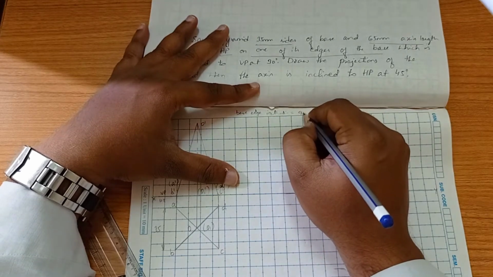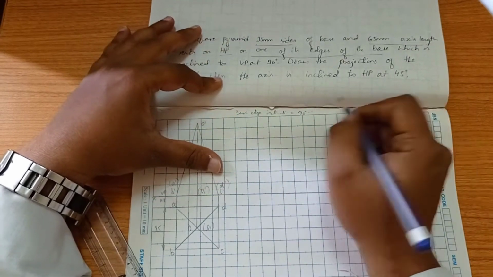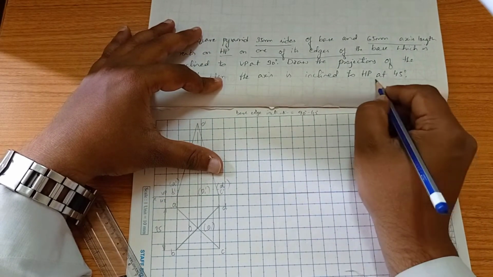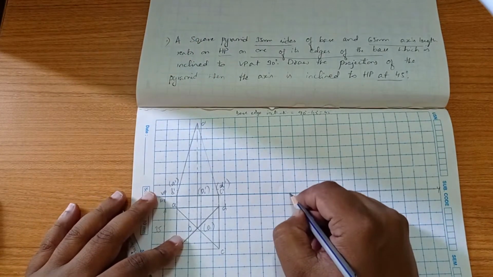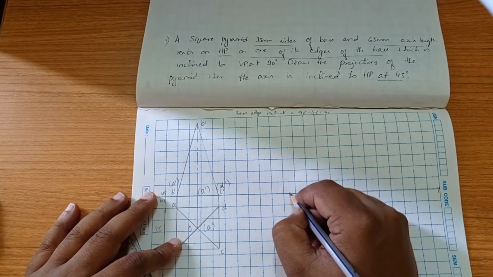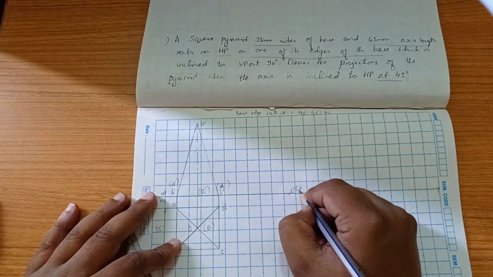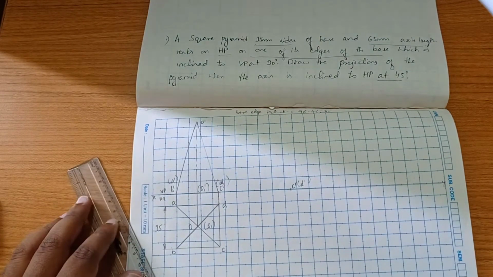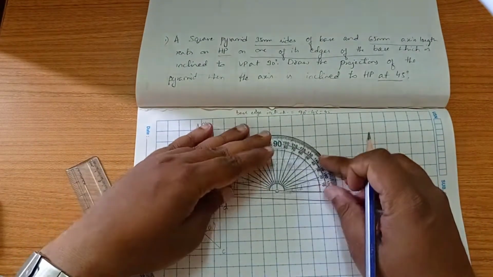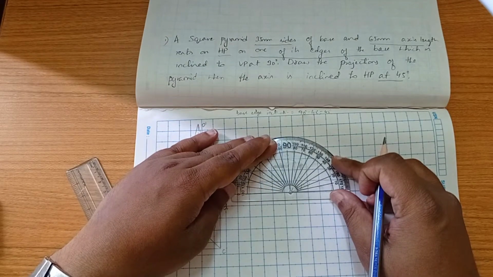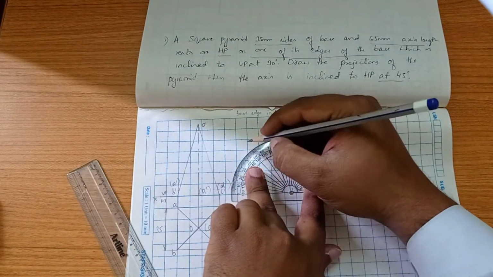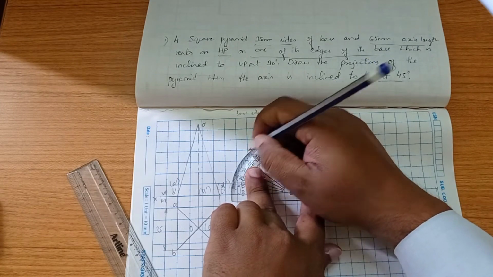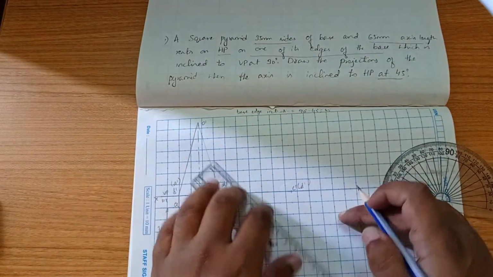It is 90 minus the angle of inclination to HP, so it is 45 degrees. You can see that. Take a reference point of C dash and D dash. Using a protractor, we want to mark 45 degrees.